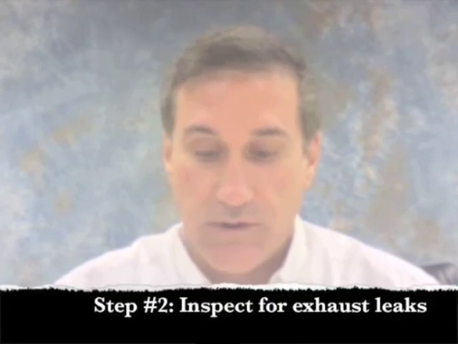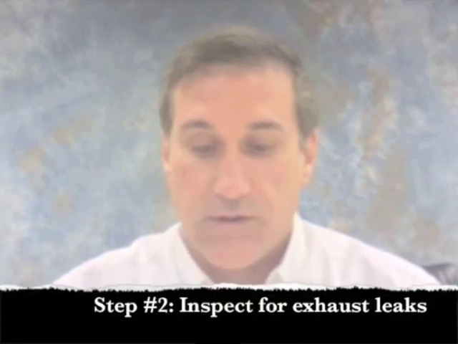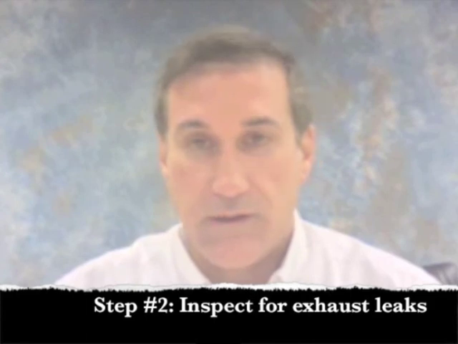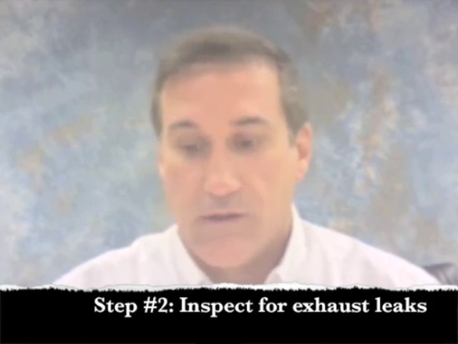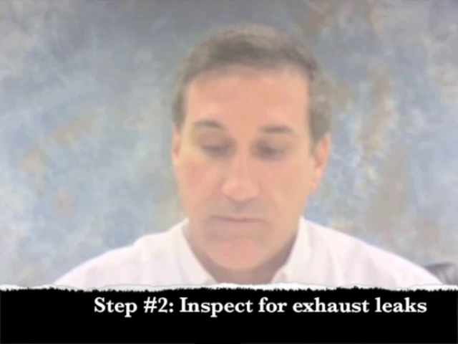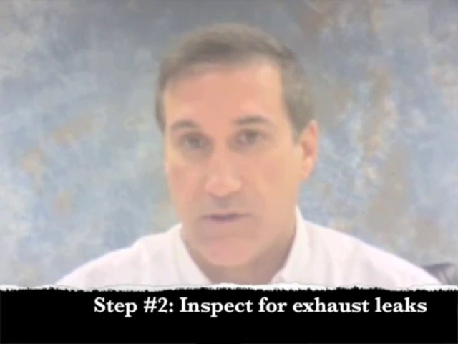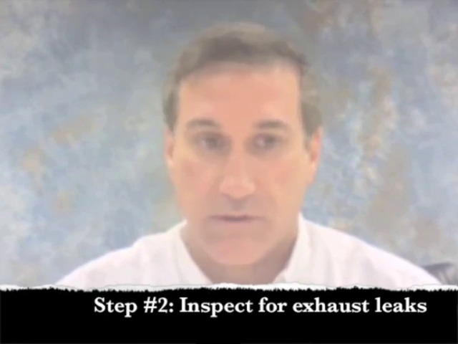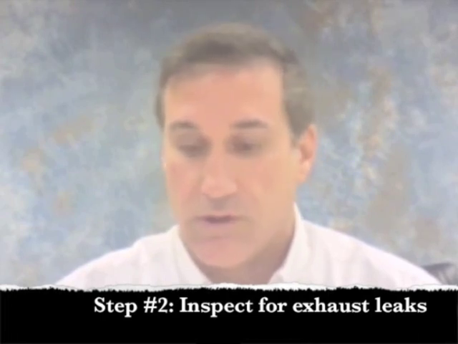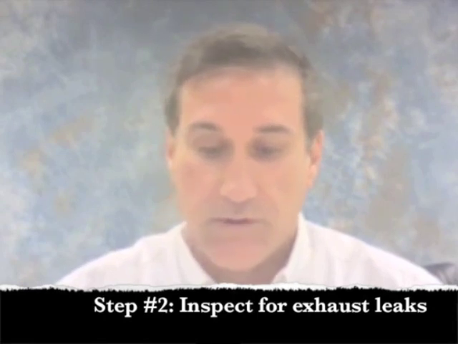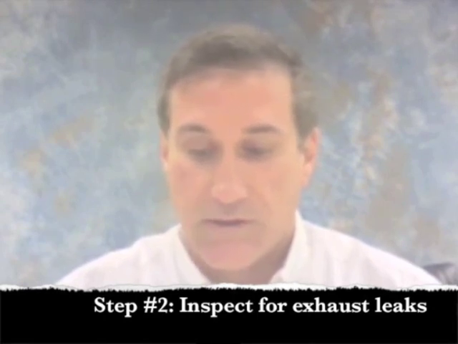Step number 2 is to inspect for and correct any exhaust leaks. And now this is really critical because, as I mentioned before, the converter is relying on the feed gases from the engine. If those feed gases are being diluted, there's going to be an issue. So step number 2, inspect and correct any exhaust leaks.